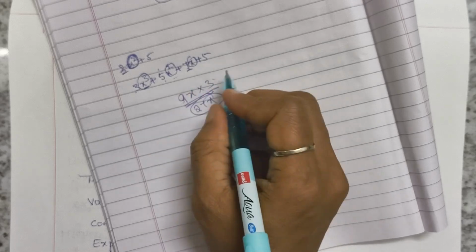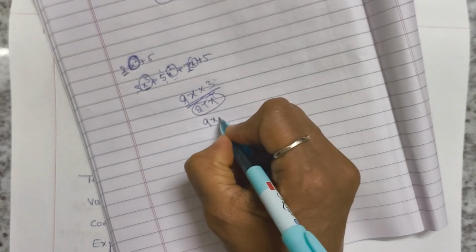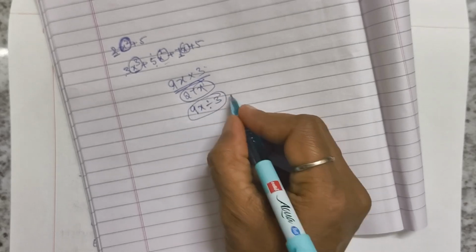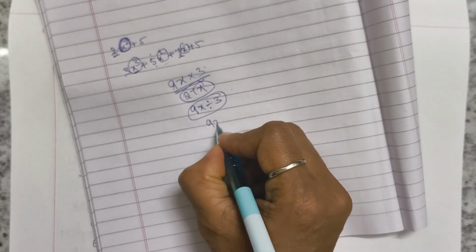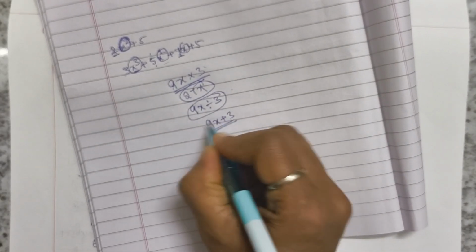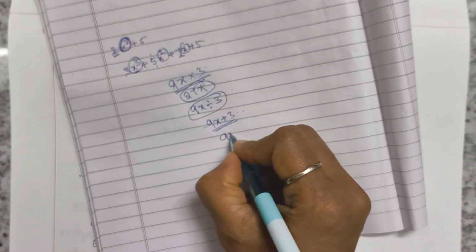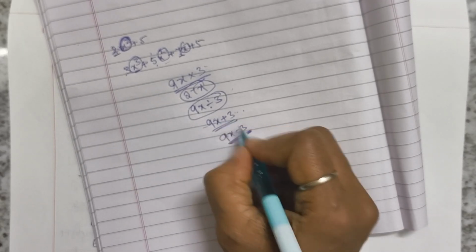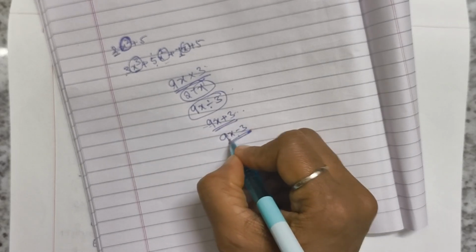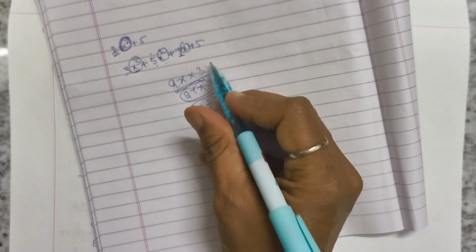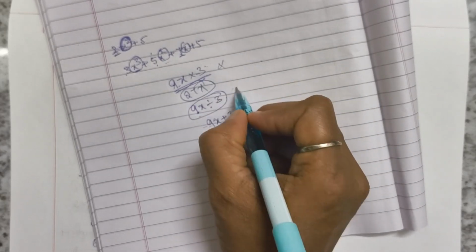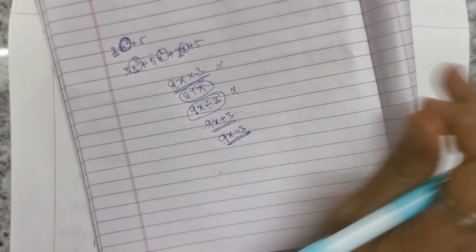So how many terms is this? Only one term. Otherwise, I am writing 9x divided by 3. This is also only one term. Otherwise, I am writing 9x plus 3. Here how many terms? 2 terms. I am writing 9x minus 3. How many terms? 2 terms. Only the middle plus or minus is considered. Into is only one term. Divide is one term. Into and divide are not considered, only plus and minus are considered.